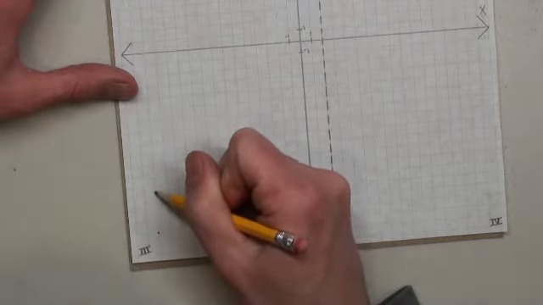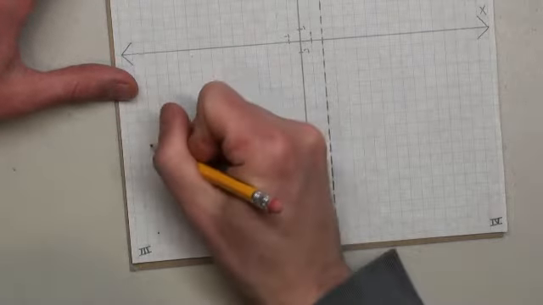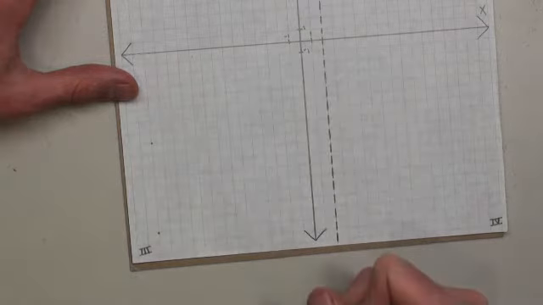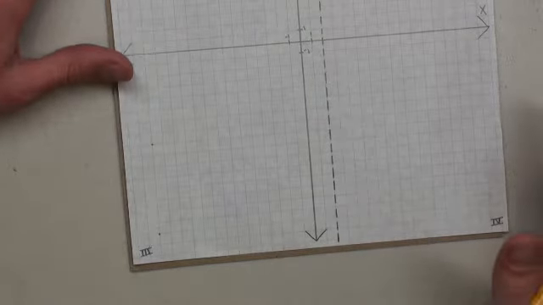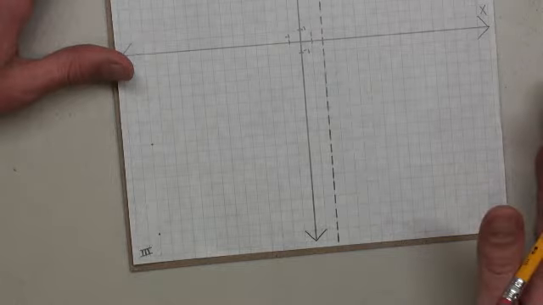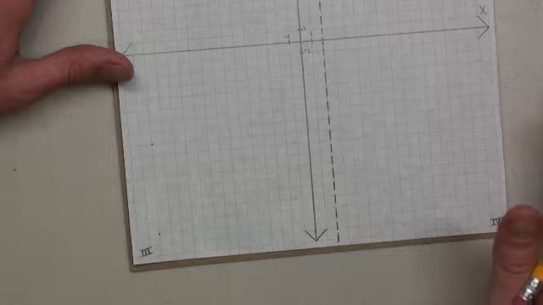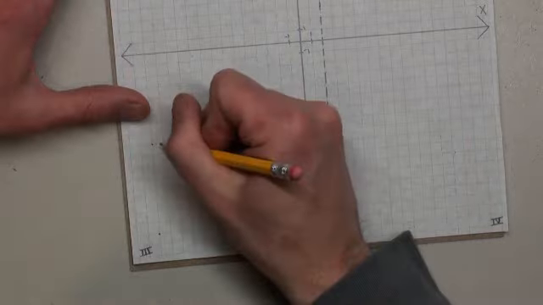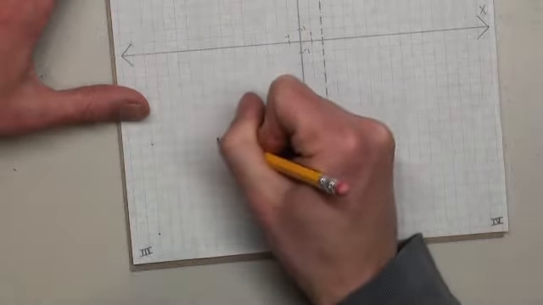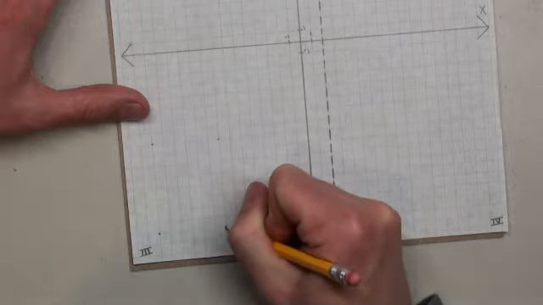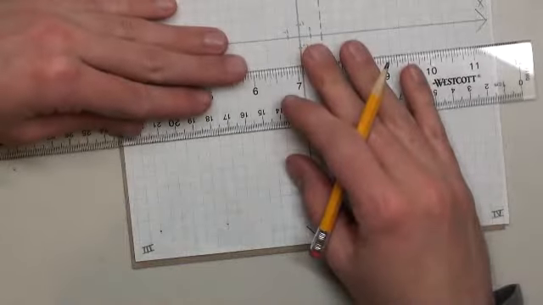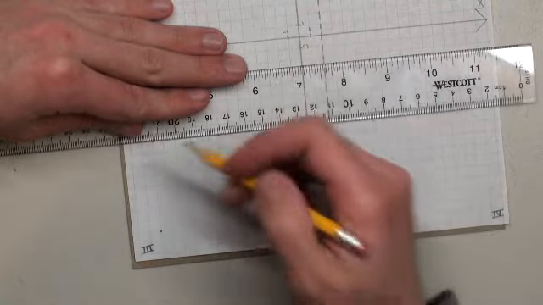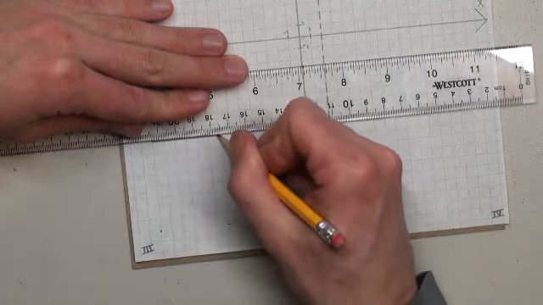So 1, 2, 3, 4, 5, 6, 7, 8 high. And it should be, let's see, 1, 2, 3, 4, 5, 6 wide. Okay? And let's box that out.